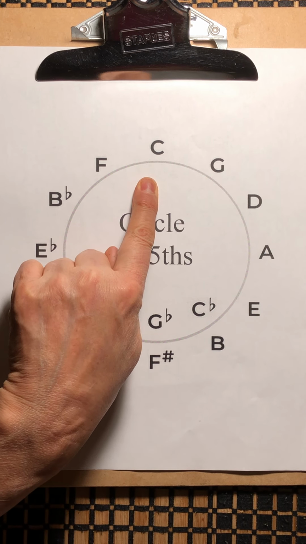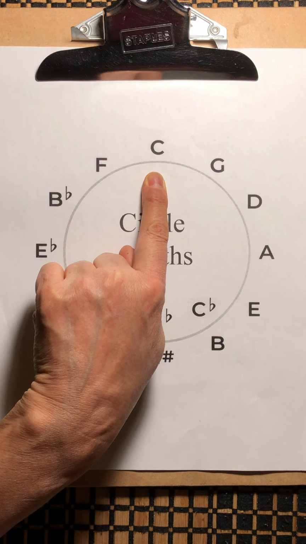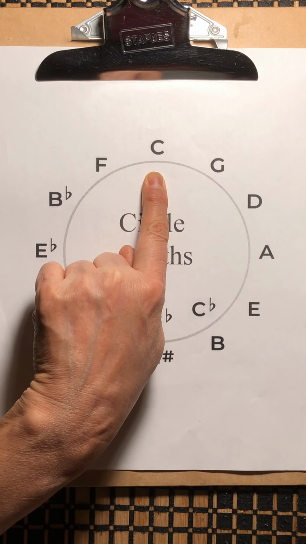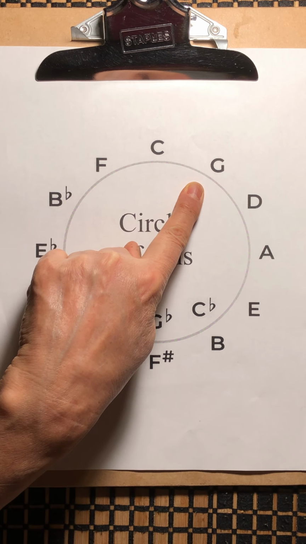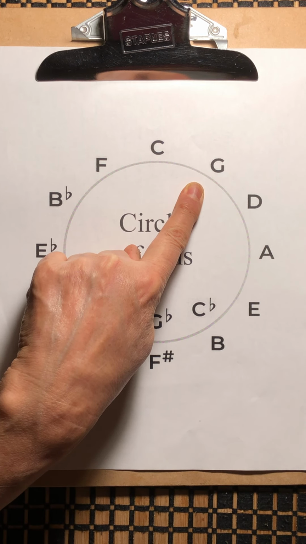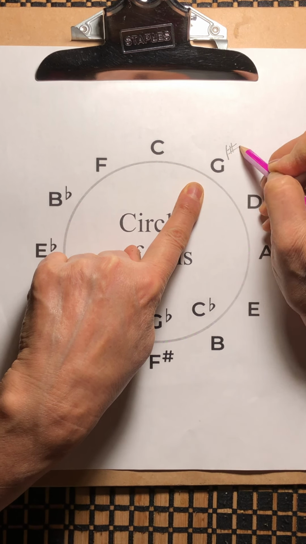Firstly, the top of the circle is C major. It is a key signature with 0 sharps and 0 flats. Going right from the key of C, the key with one sharp is G major. One sharp.